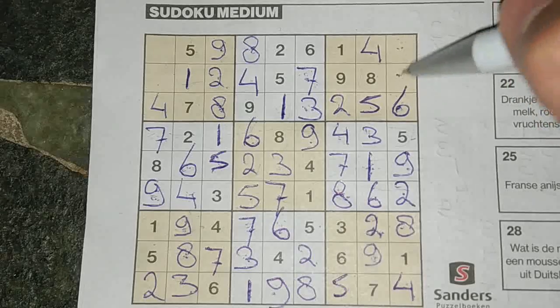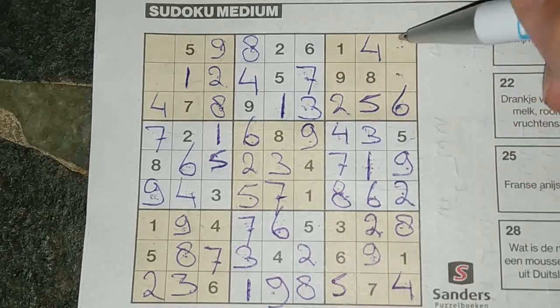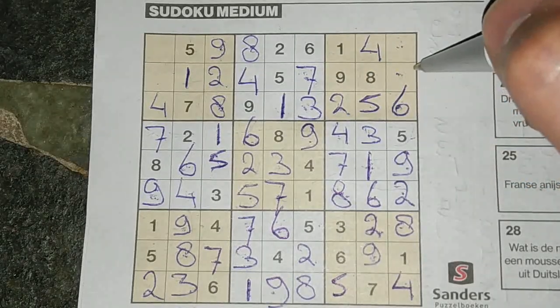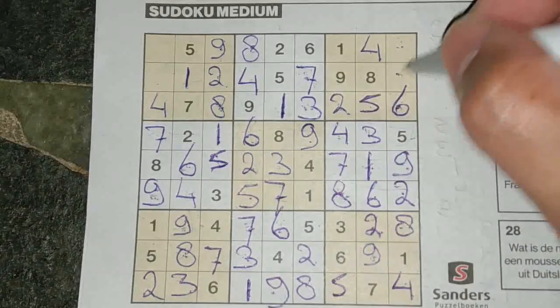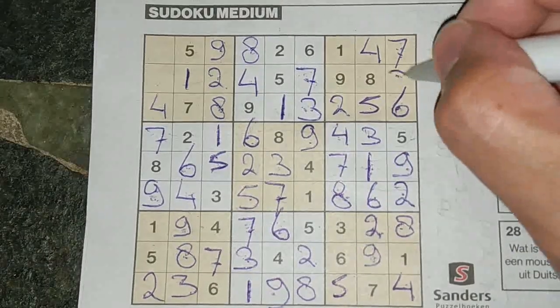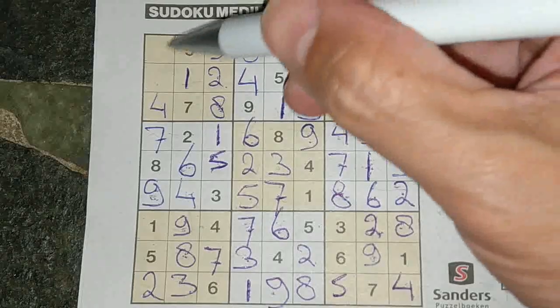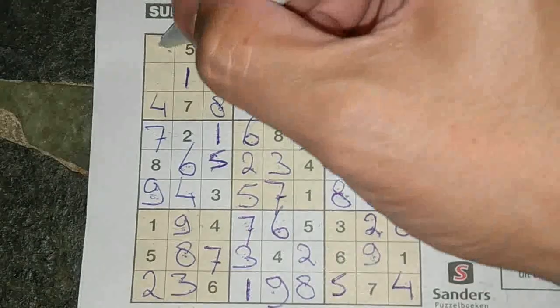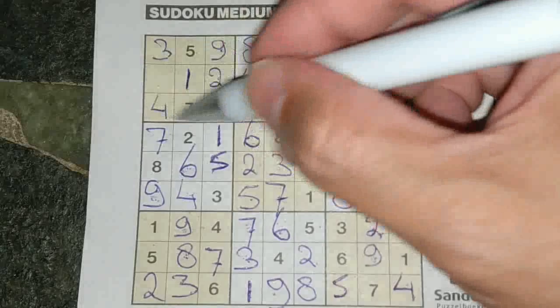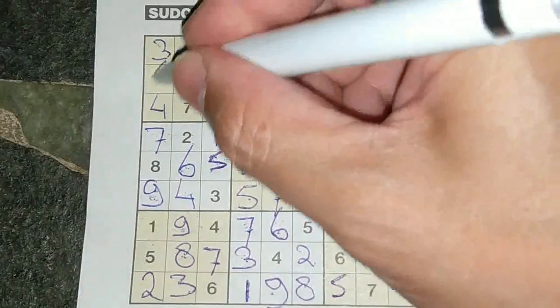Missing numbers in this big square are 3 and 7. I see here 7, so no 7 there. 7 must be here, 3 must be there. Missing number in this row is number 3, and the final missing number in this big square is number 6.